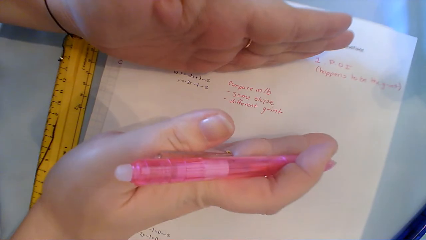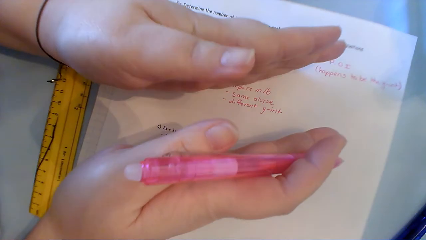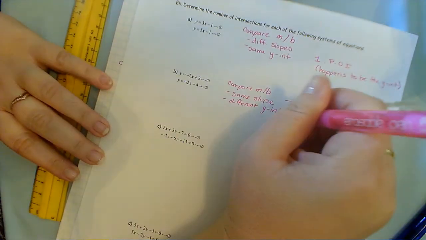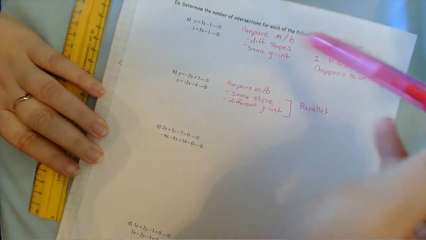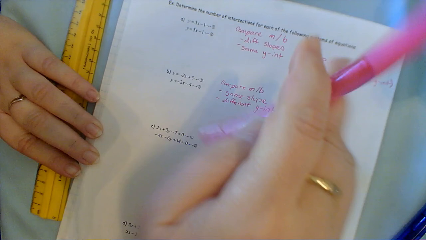Distinct means separate. So they both run the same way, but they're not on top of each other. That's coincident. This is parallel but separate because the y-intercept makes them separate. So we know this is now parallel. Oops, why did I make that a T? Parallel and distinct.